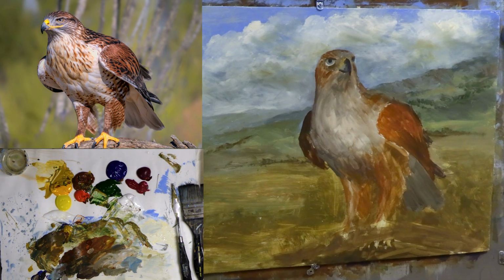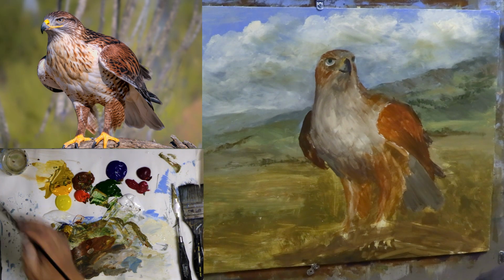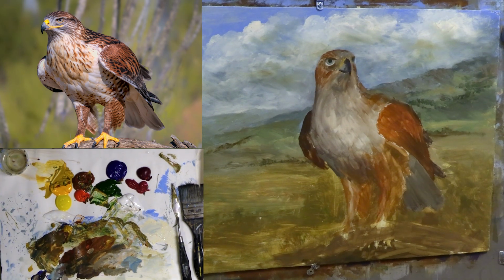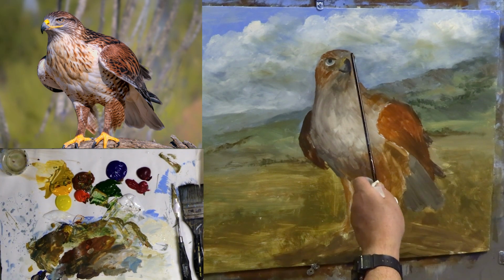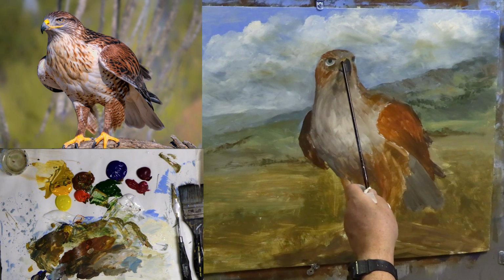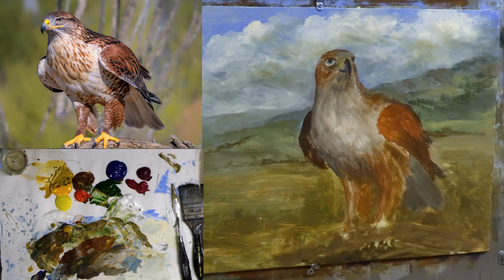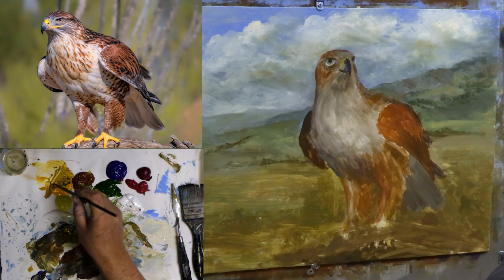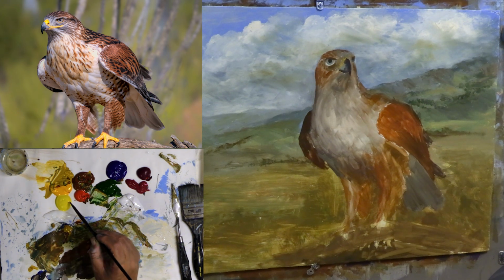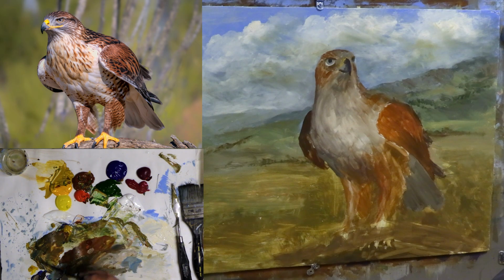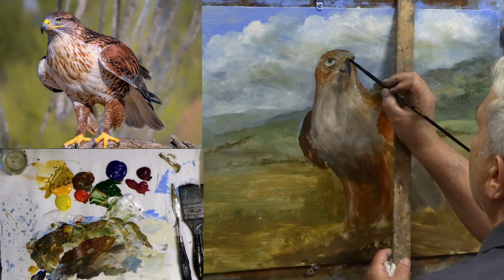That we'll see on him. And he's going to get a lot more yellow. And the yellow is going to go right up here where his beak collides up into his face, and then down, of course, into his legs and his talons. Let's go a little bit of Hansa, maybe a little bit of Diarylide into that. Let's go up a little bit more.